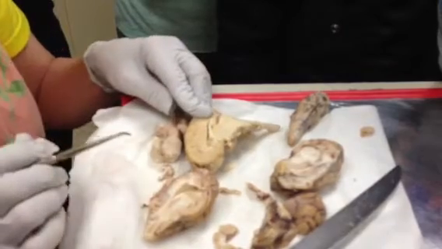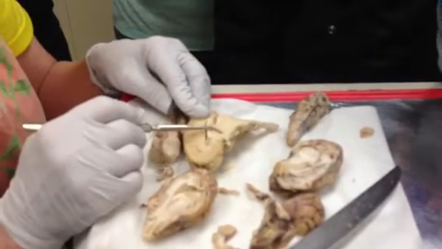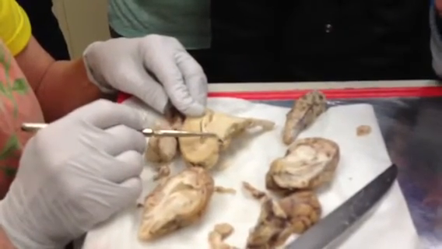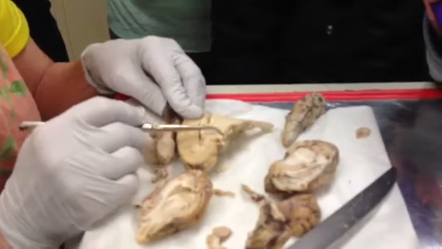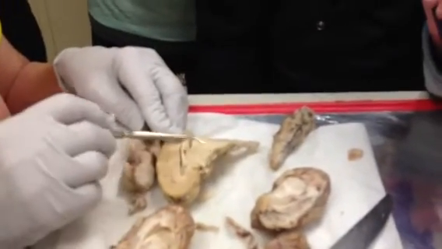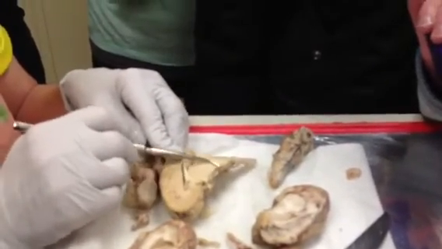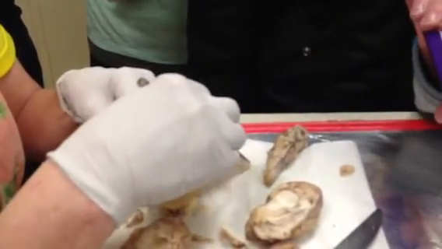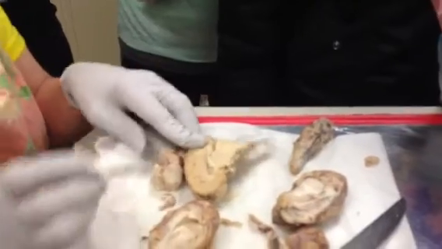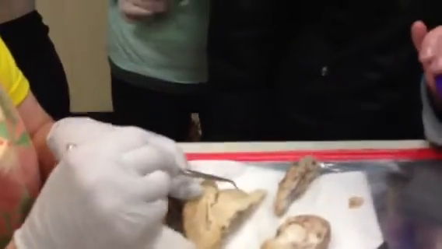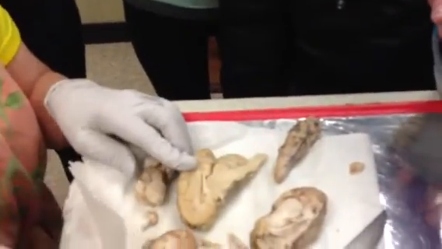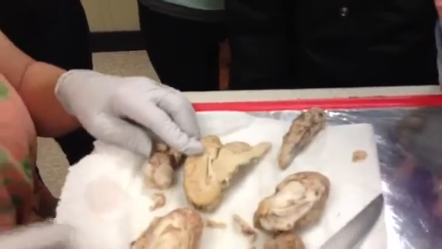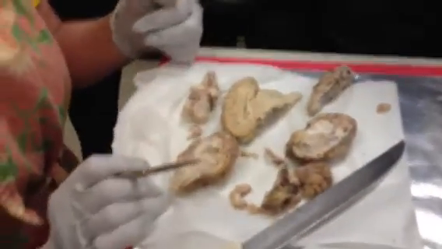Superior, inferior colliculus, thalamus, optic, hypothalamus, mammillary, cerebral peduncle, pons, medulla, spinal cord. Arbor vitae, tree of life. Okay? That's all they wrote.